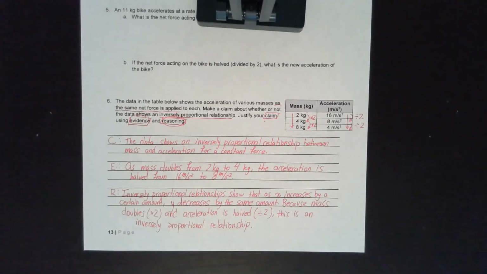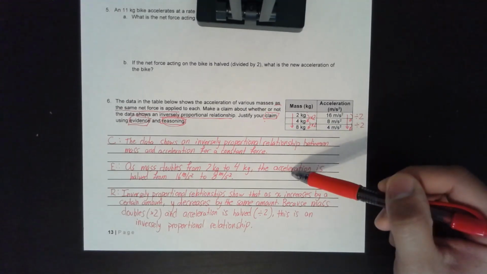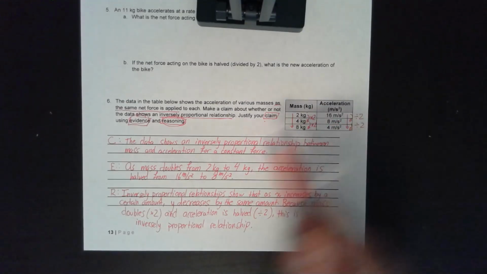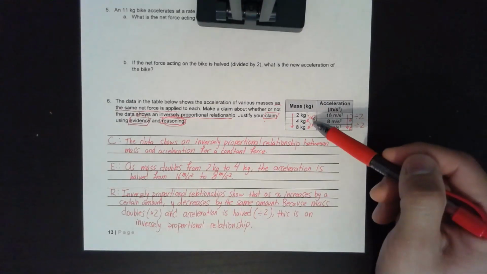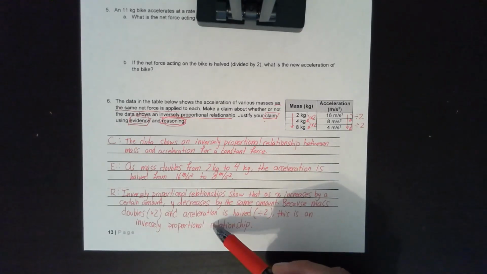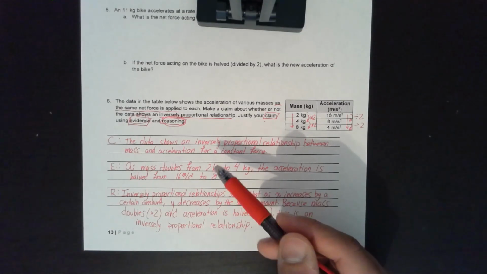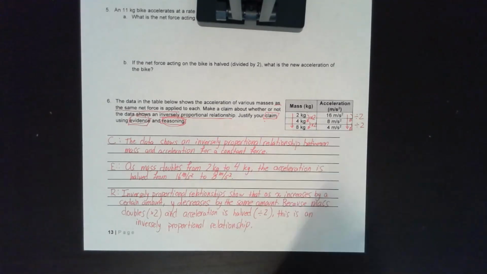So this is just one tutorial over CERs. We're going to do them a lot this year. But to recap, the claim needs to answer the question without using vague words like change. The evidence needs to come directly from the table and actually list out the numbers. And the reasoning needs to use something that we learned in class to actually apply the vocabulary to your claim and to your evidence.